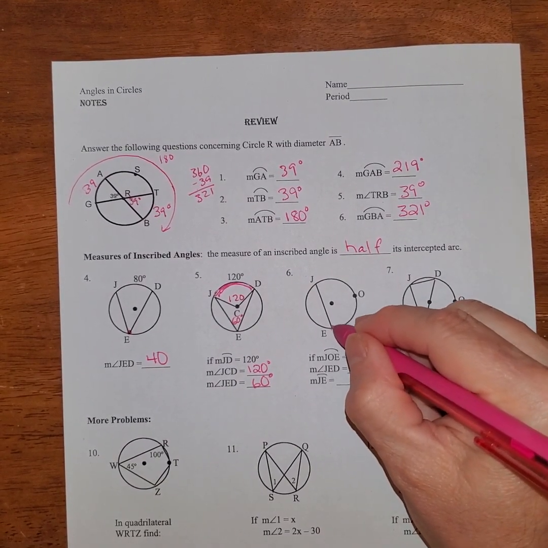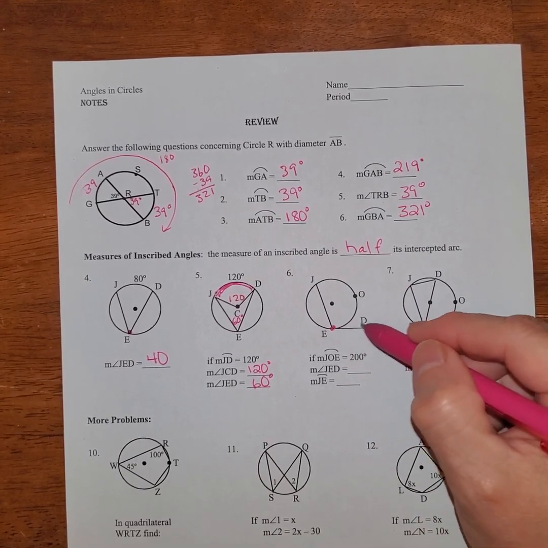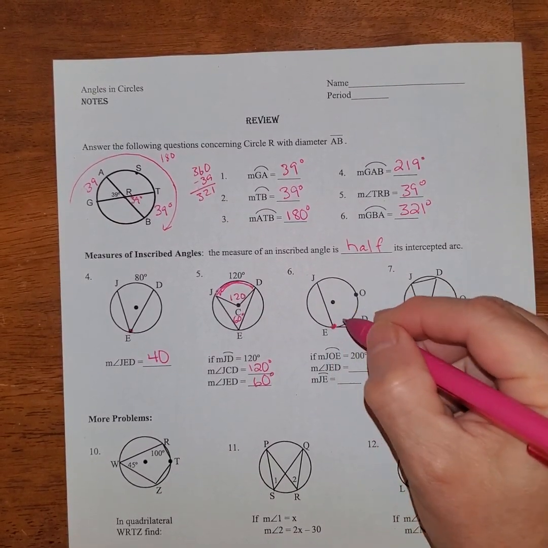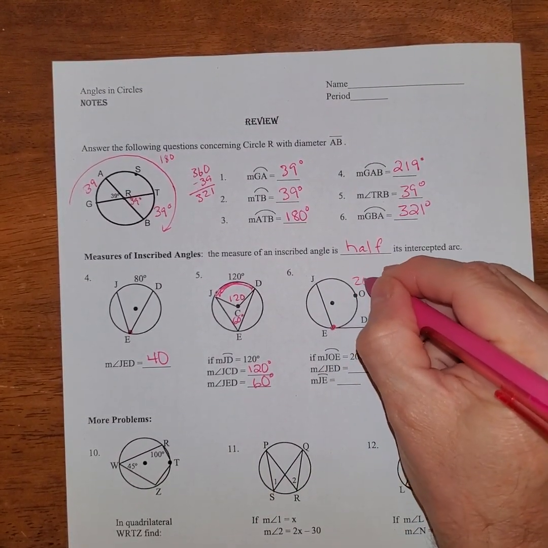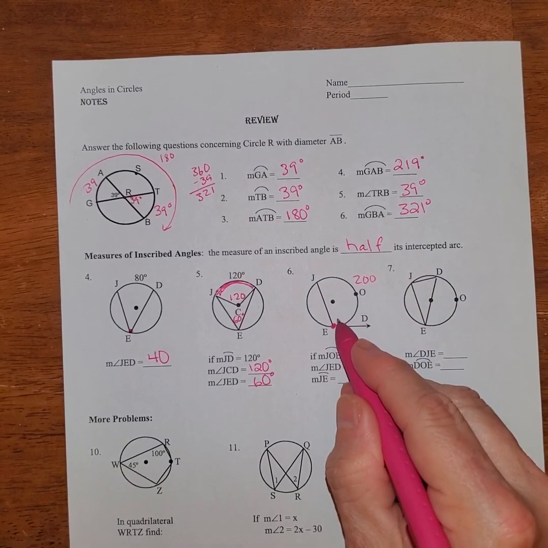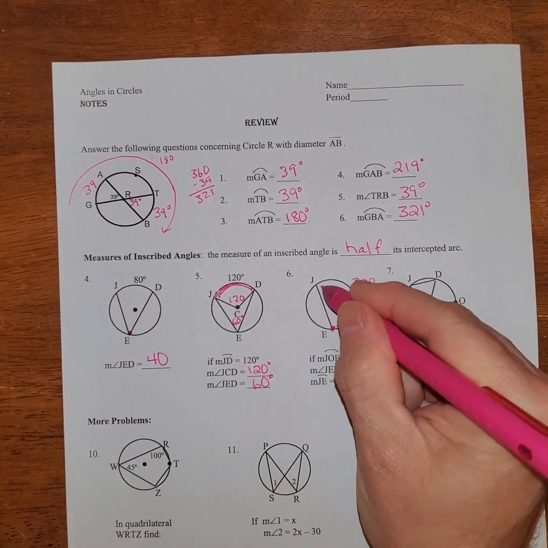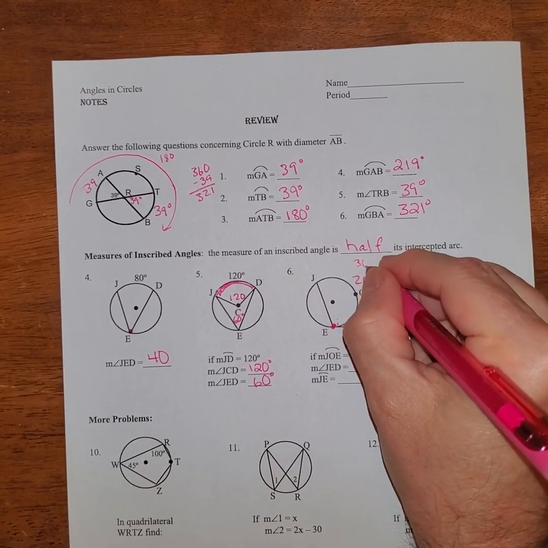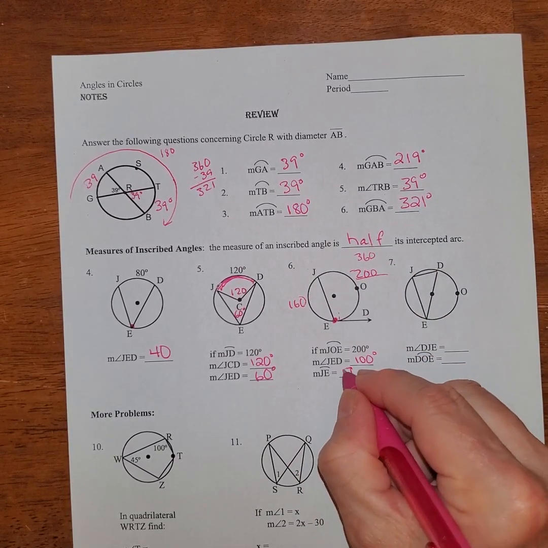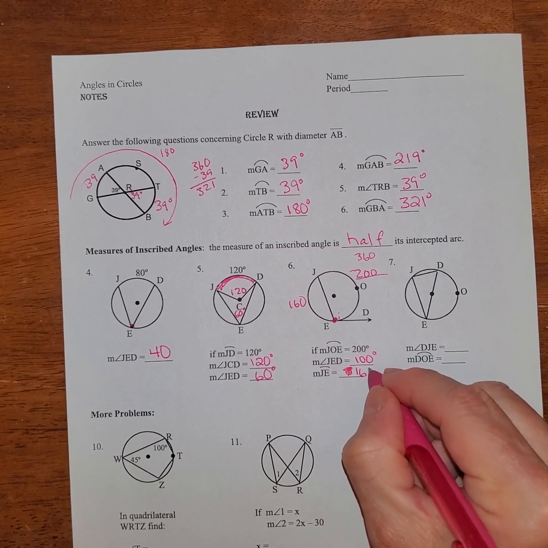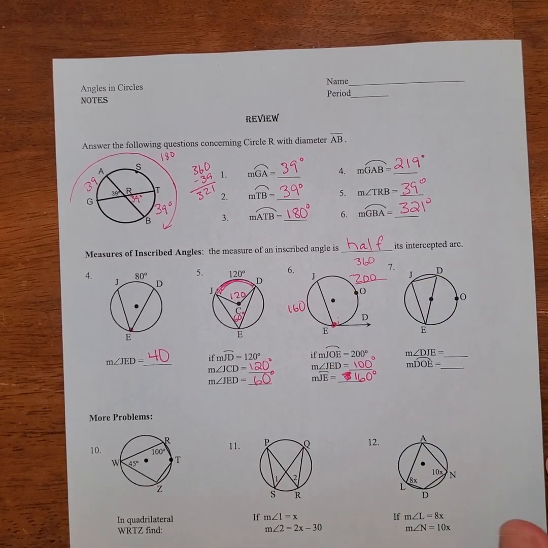Here, the vertex is on the circle, so it's an inscribed angle, even though this is outside the circle, it's a tangent, okay? So you've got a chord and a tangent together. So if Joe, this arc is 200, then this angle would be half of that, so it'd be 100. Okay, JE is this side, right? If this side is 200, then you take 360 minus the 200, and you'd get 160 for JE. Whoops, I'm about to write JE for some stupid reason. So that's 160. Okay, 360 minus 200 is 160.